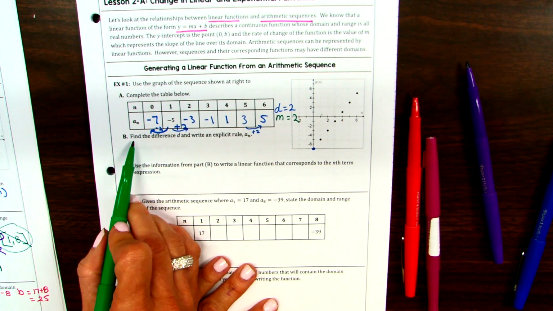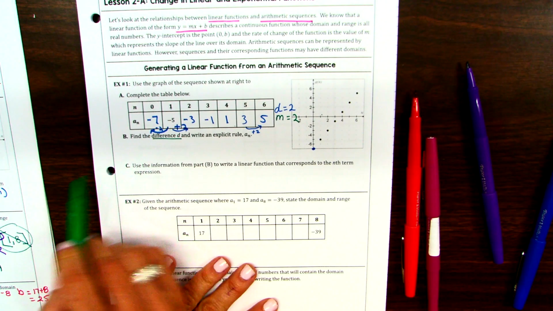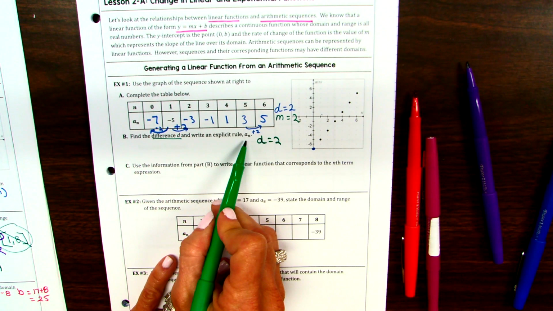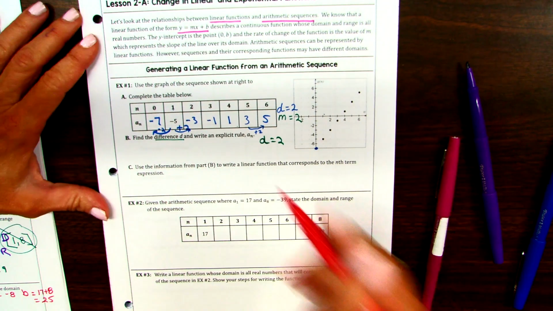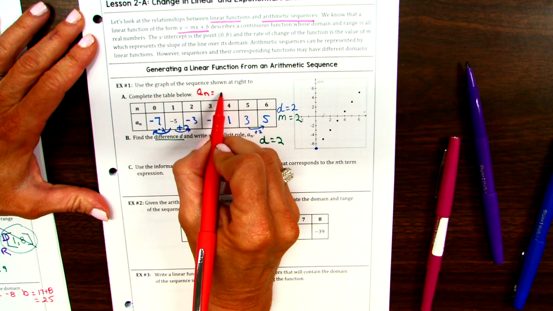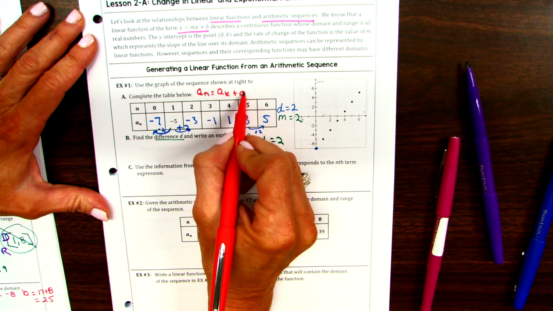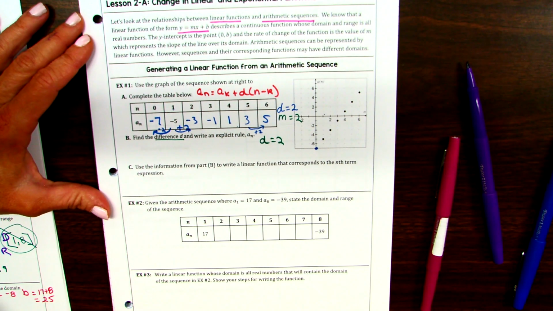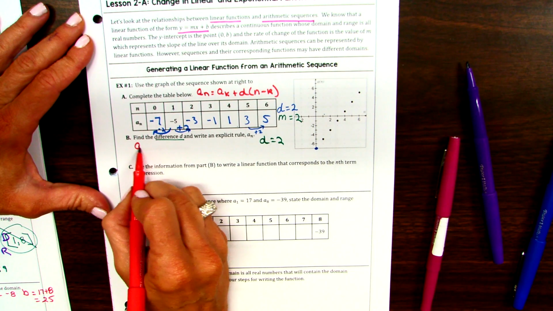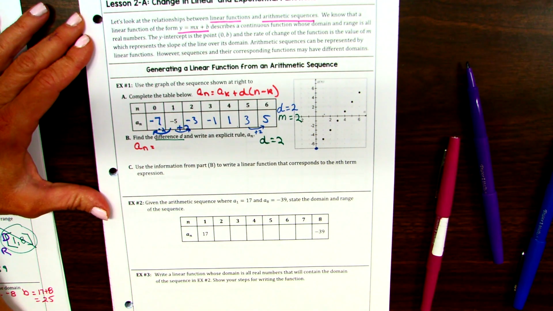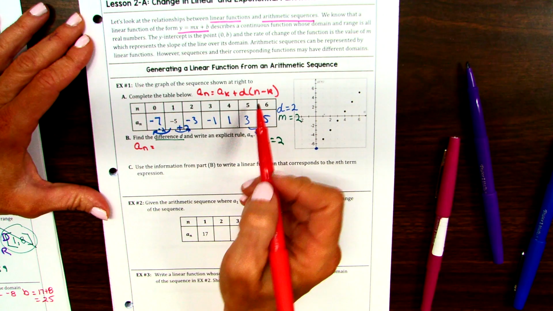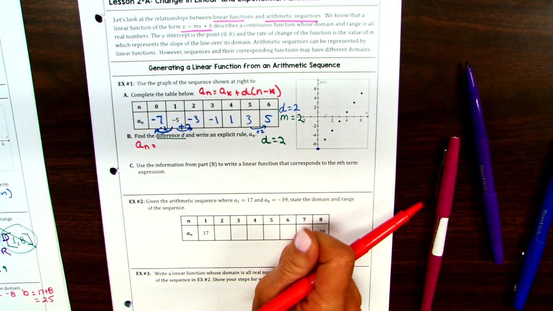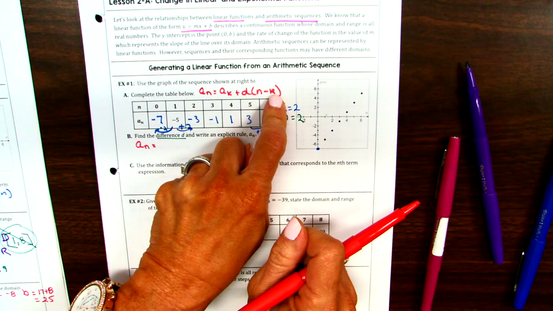So the next part says to find the difference, d, which we did, right? d is 2. And write an explicit rule. Okay, we're back to the same thing we did 2 days ago. This is your explicit rule formula for arithmetic. And so we're just going to fill it in. A sub n, every time you write an explicit rule, it starts with A sub n equals, and remember, especially for the arithmetic sequences, you can pick any point that you want for your A sub k and subsequently the k.